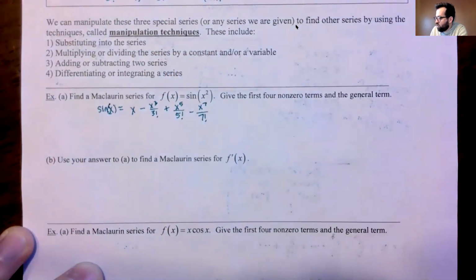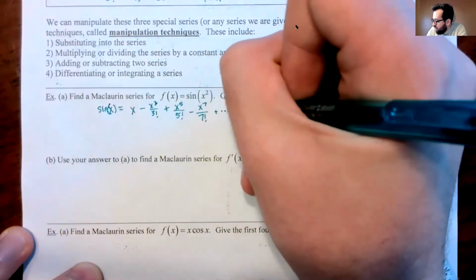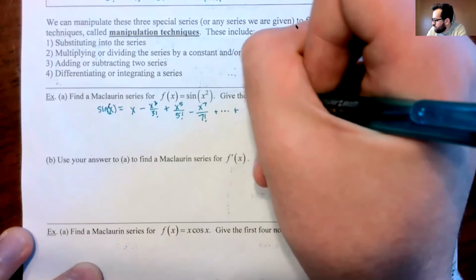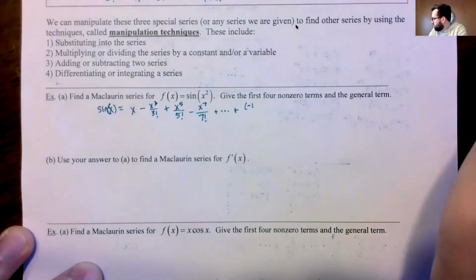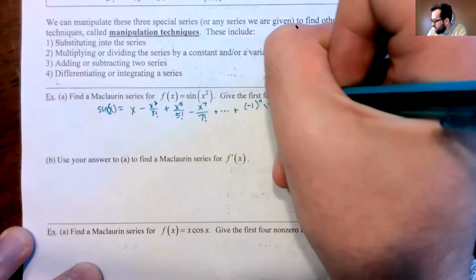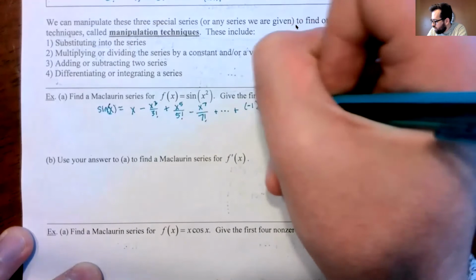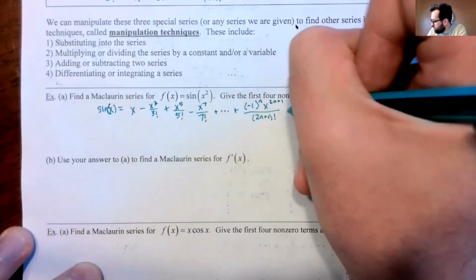We're looking for the first 4 non-zero terms. So I'm just going to write those 4 of sine of x. And the general term, which we said was what? This is for sine of x. So it became -1 to the n x to the 2n plus 1 over 2n plus 1 factorial.